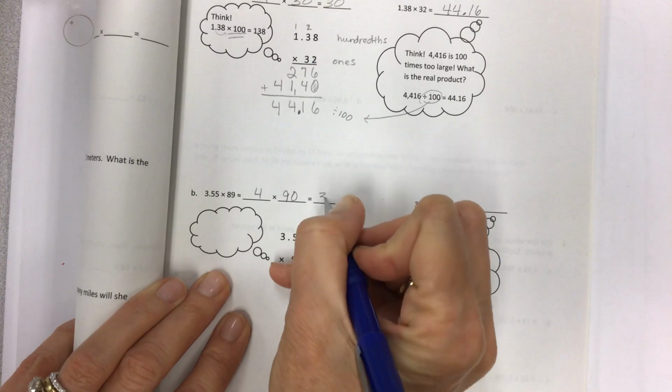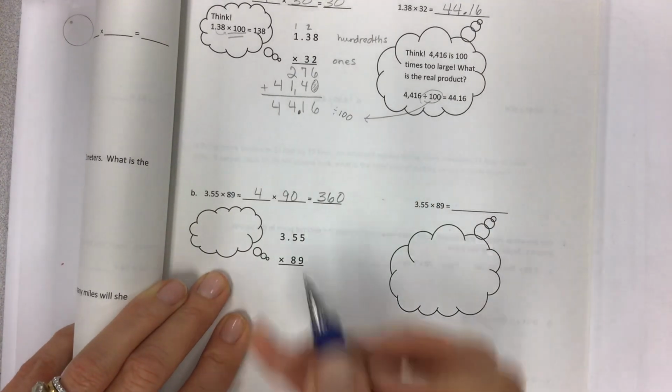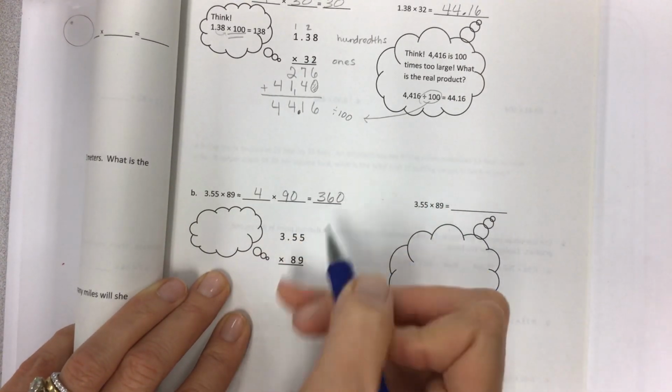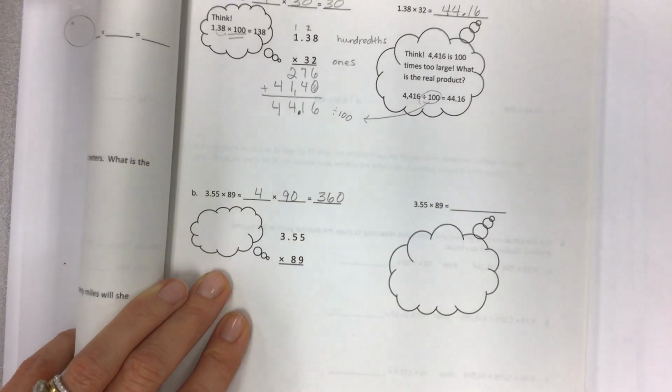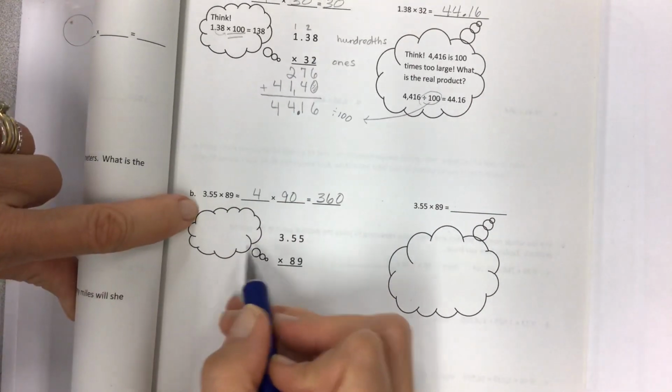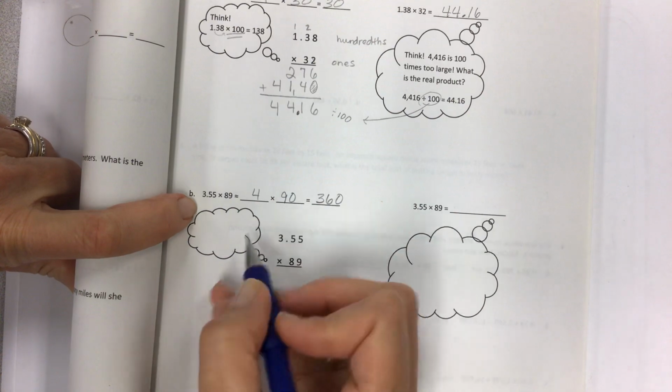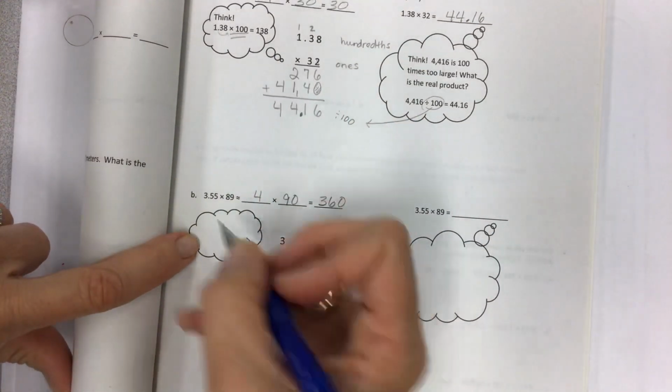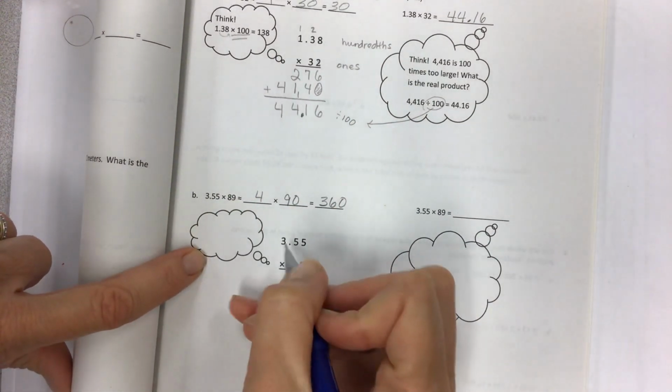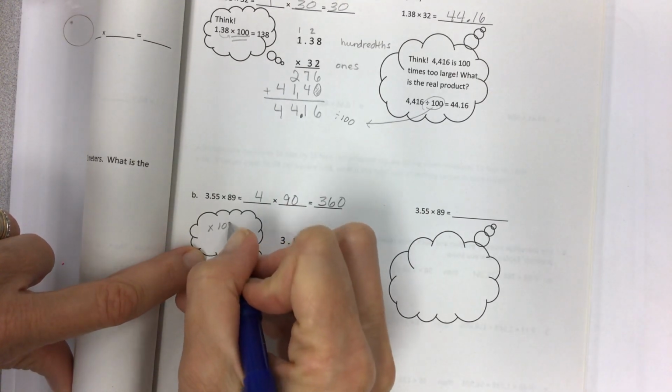9 times 4 is 36, and we have a 0 here. Some kids, 4 times 100, we get 400. We're still in the ballpark. It's still pretty close. This is the thought bubble you have to fill in. So you can copy from up above and say think, but I'm not going to. I'm just going to say multiply by 100.